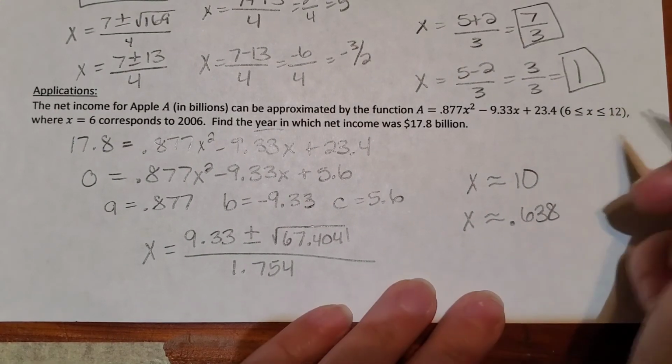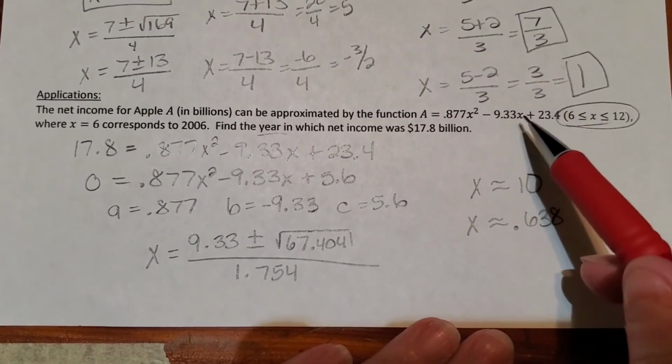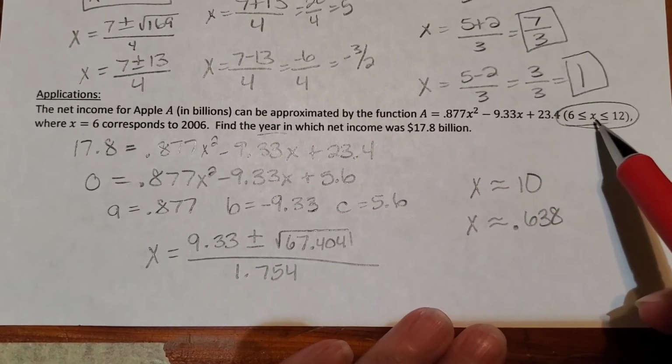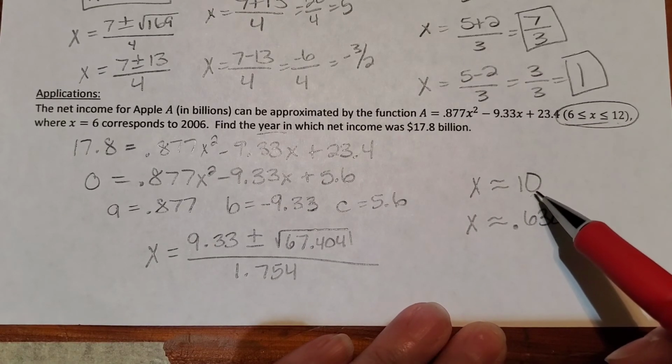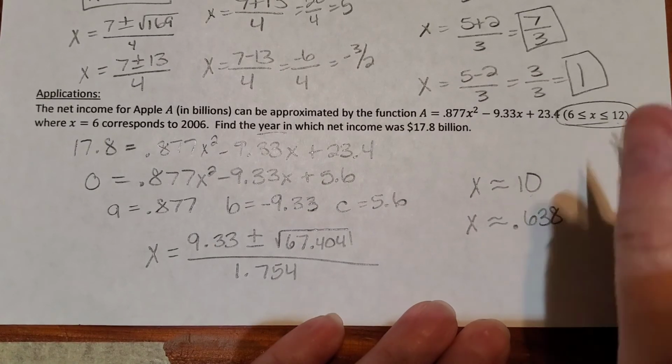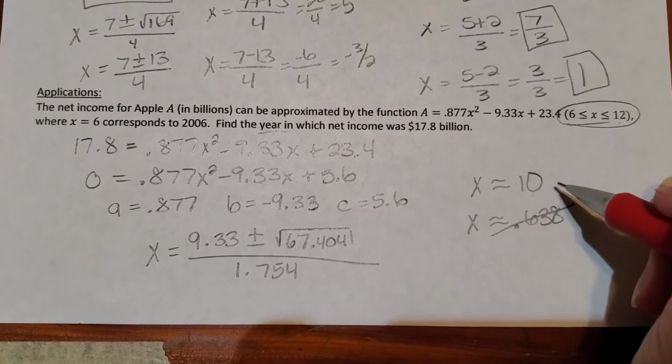But remember, they gave us a domain here. They told us specifically that this model only works for x values between 6 and 12. Notice 10 is between 6 and 12. 0.638 is not. So that one gets ruled out. That one is not going to work. And we only get one answer here. We get x equal 10.